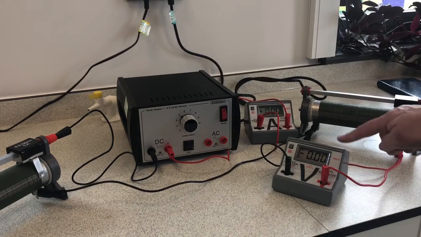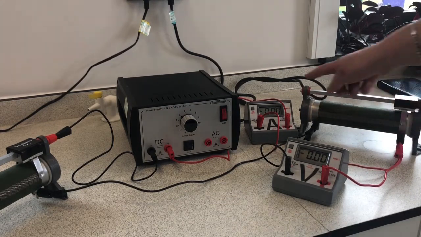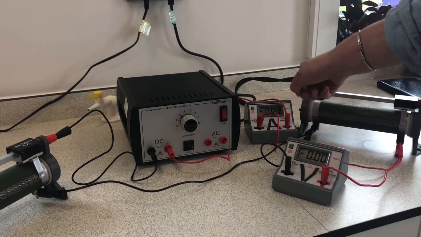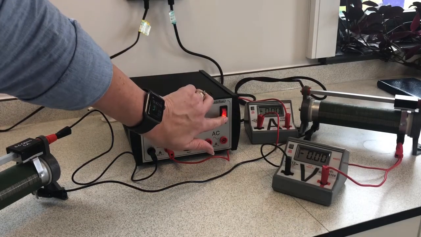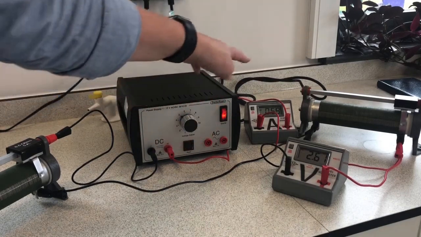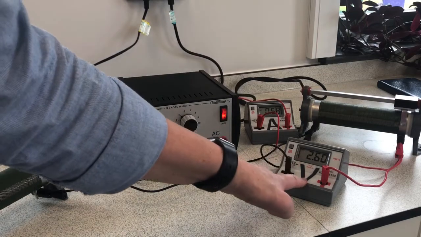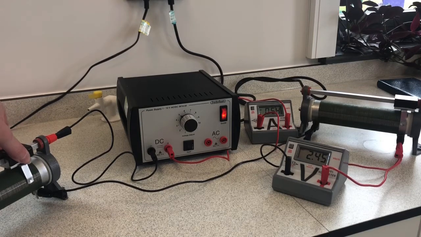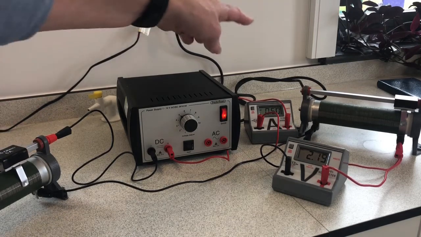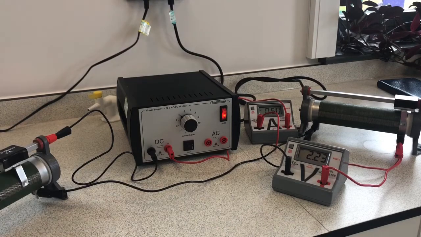And the voltmeter we're going to place in parallel over the resistor. So we're going to use the voltmeter to read the potential difference across the resistor, and we're going to use the ammeter to read the current through the resistor. So we turn on our power supply and we take a reading from our ammeter and from our voltmeter. We're then going to move and adjust the variable resistor and take our new readings. We're going to do several of these so that we get a range.